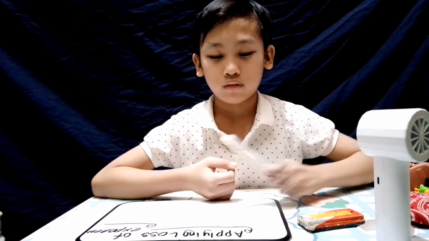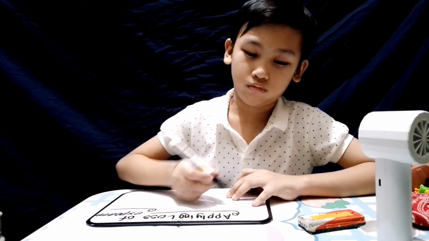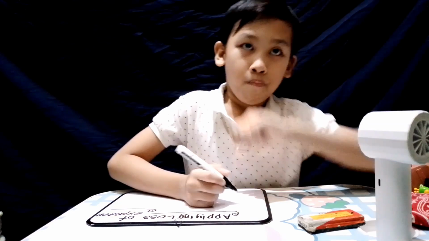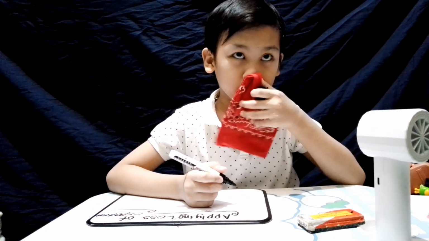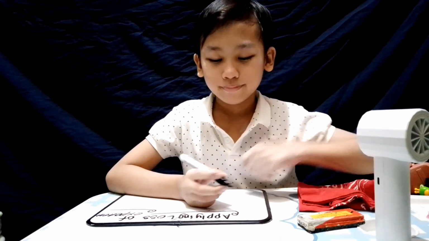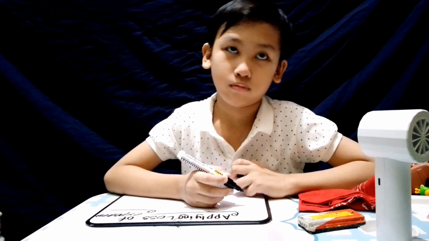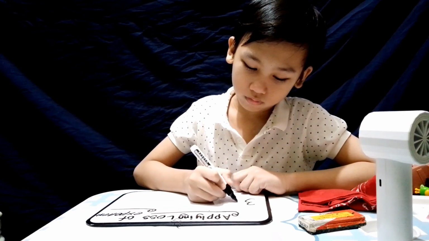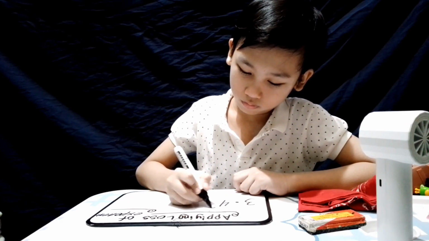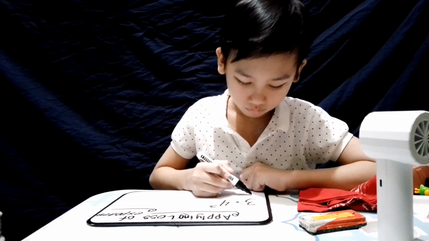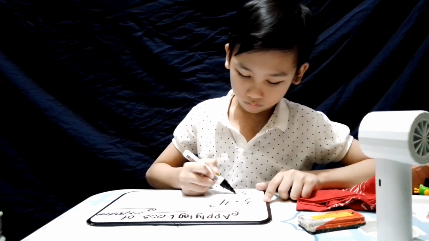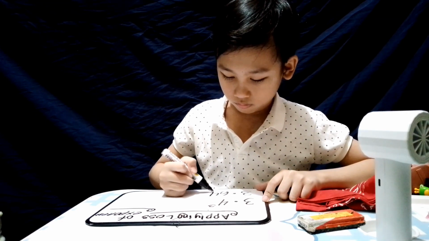So today's home activity is about algebra, applying laws of exponents. You have to solve and simplify each given example. So let's have number 1: 3 times 4 cubed. Solve and simplify.